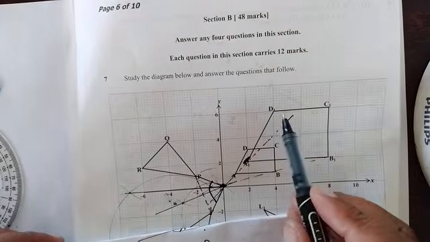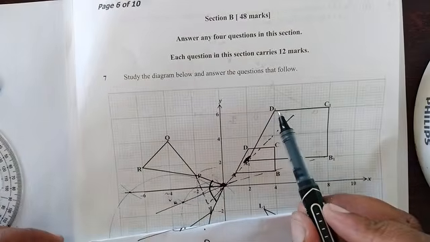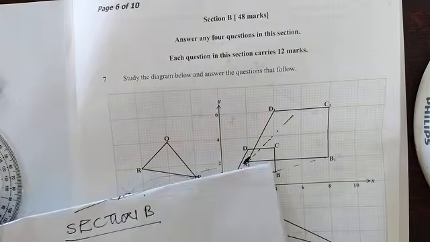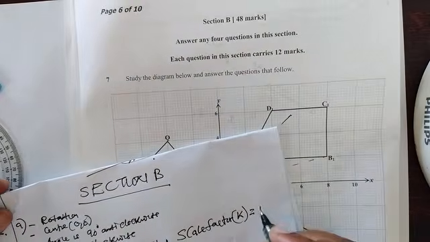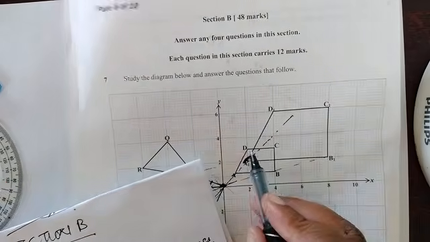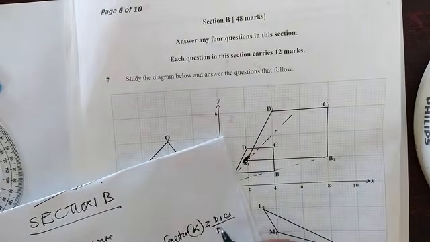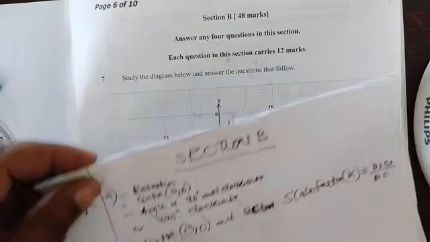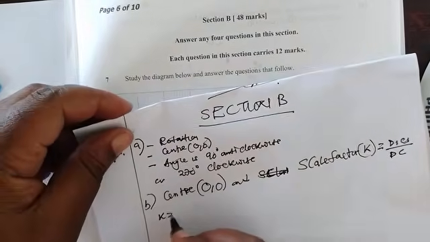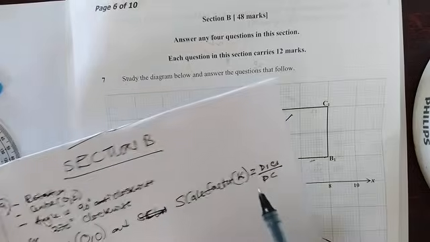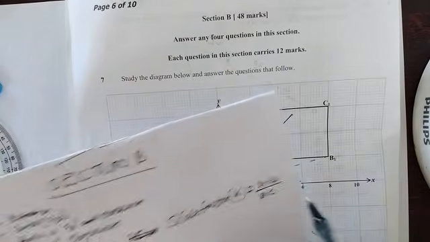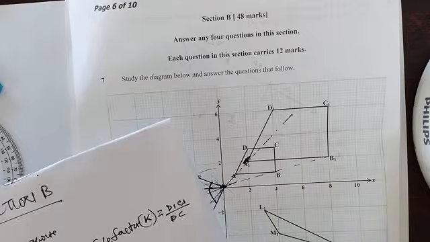You can find this distance, D1 to C1, divided by D to C. So my scale factor is equal to image length over object length. You can even use this one to this one, it doesn't matter.